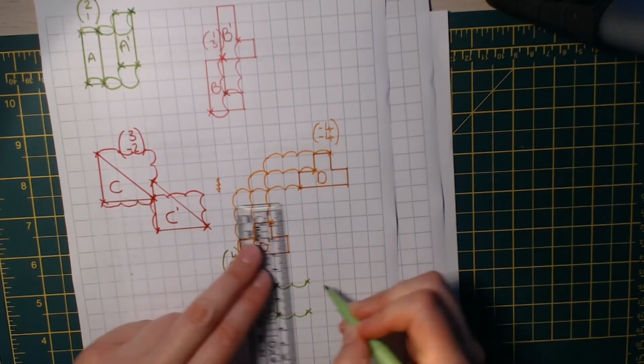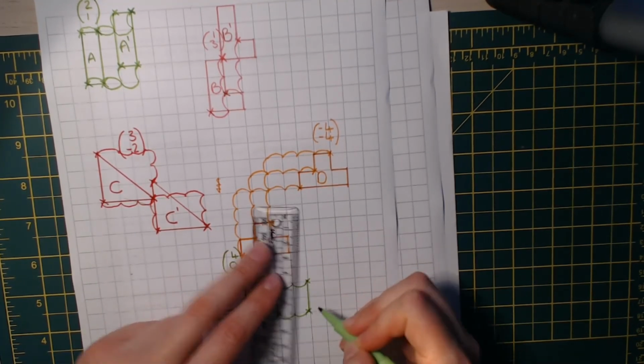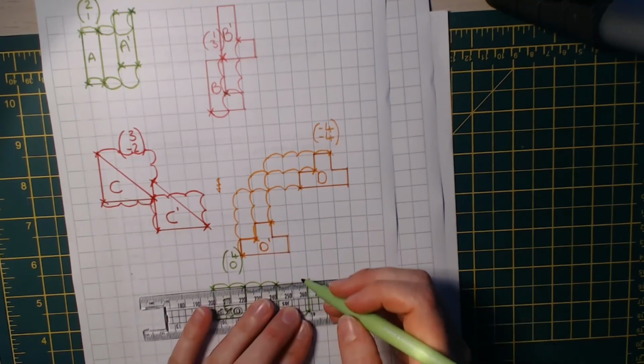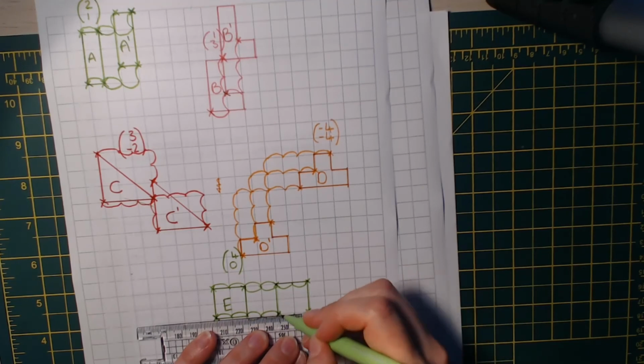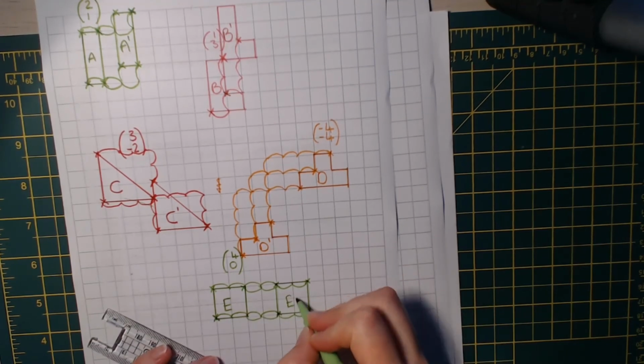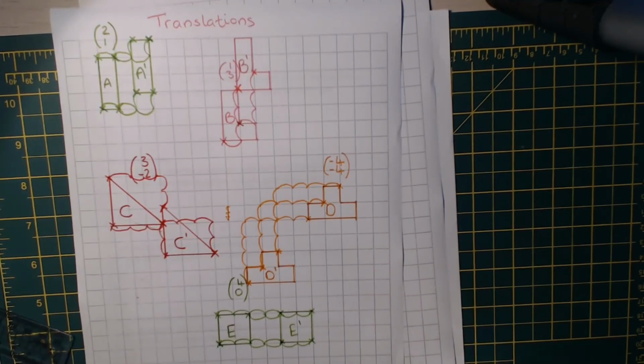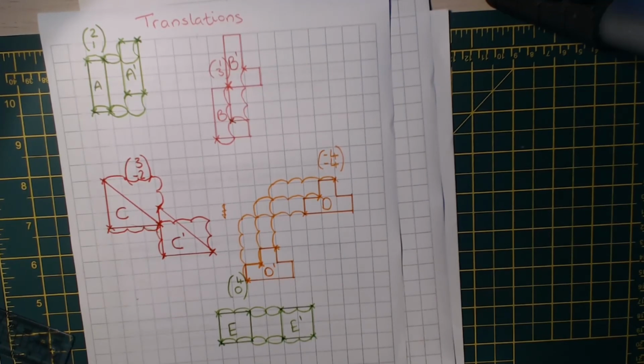So if you get a 0 in there, don't panic. It's fine. It actually makes it a bit easier for you. It's one less thing to do. There we go. Oh, and there's our image of E. Okay, so there's 5 examples. Use those to help you with yours.